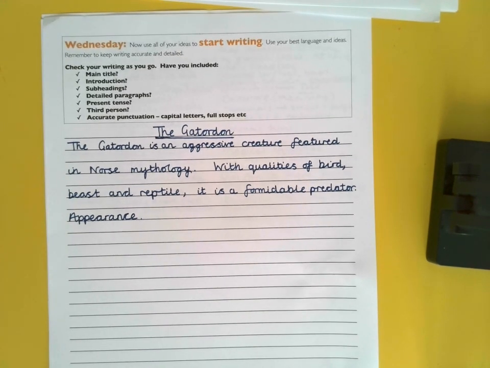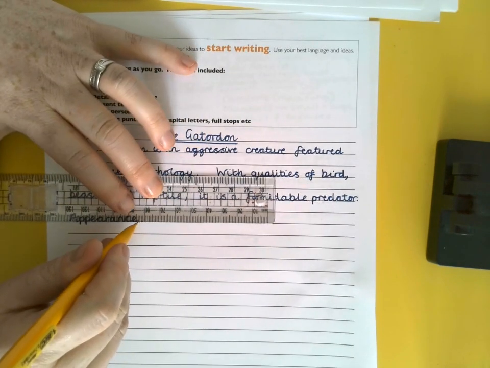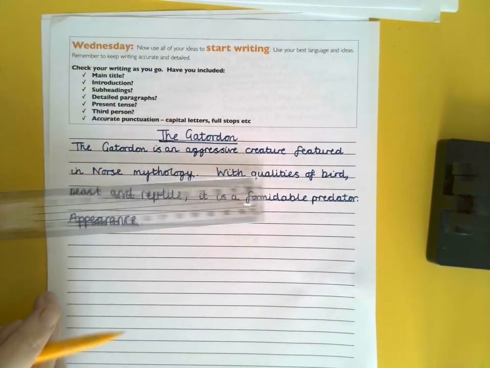That's absolutely fine as well. Just get my ruler so that I can underline that one neatly. Ruler and pencil, just like I insist on in school. There we go.